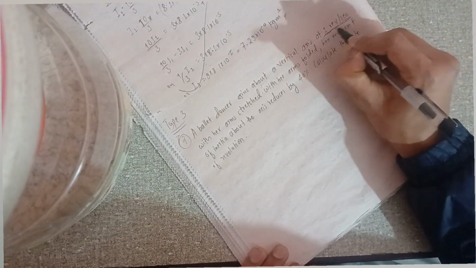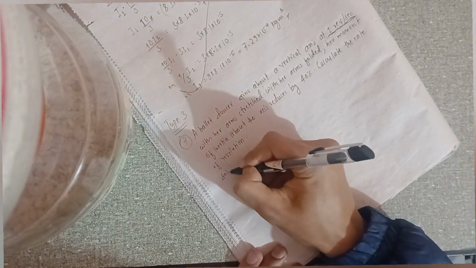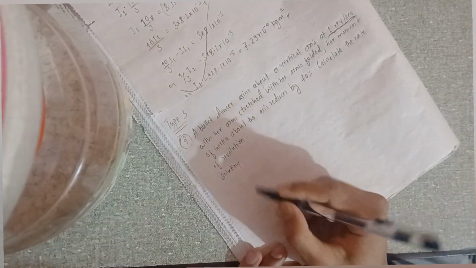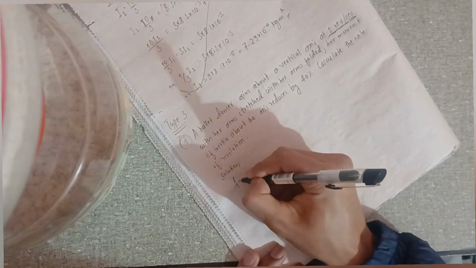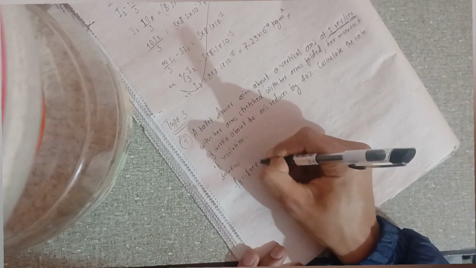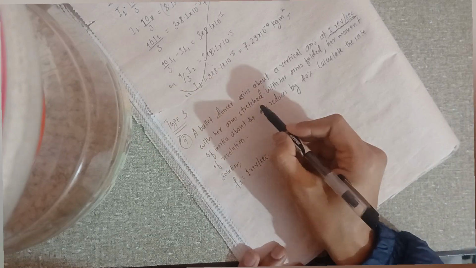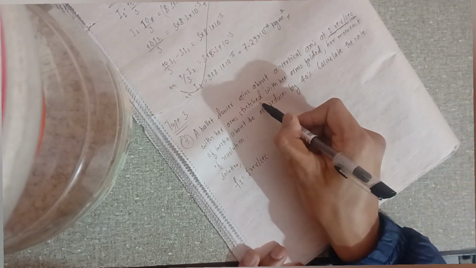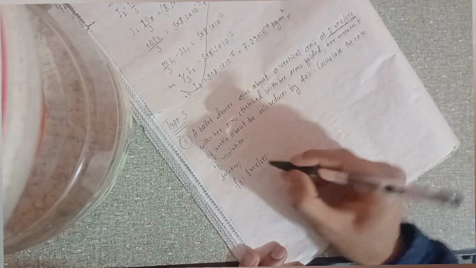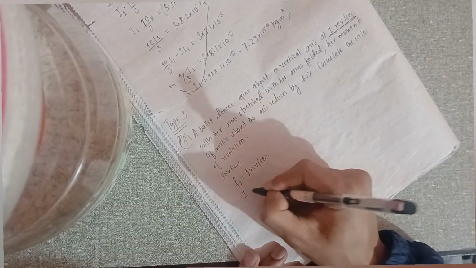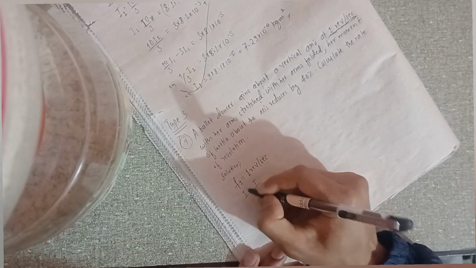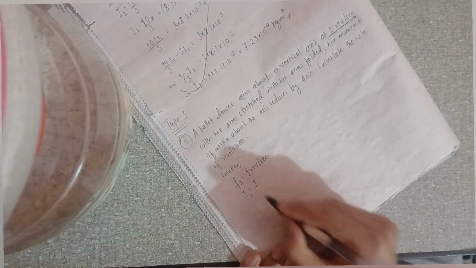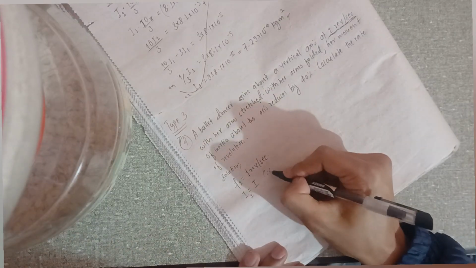Rate here means frequency. So the solution of this question will be: a ballet dancer spins, f1 will be 1 revolution per second, and that means with her arms stretched. So the moment of inertia I1 is I, let's say.